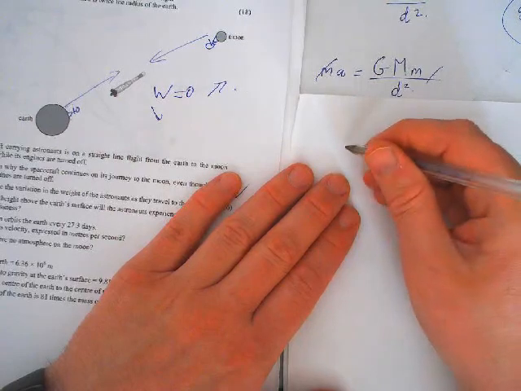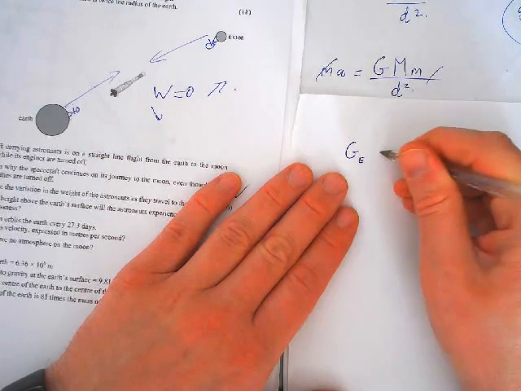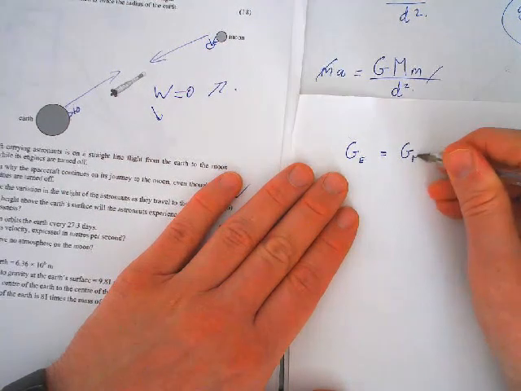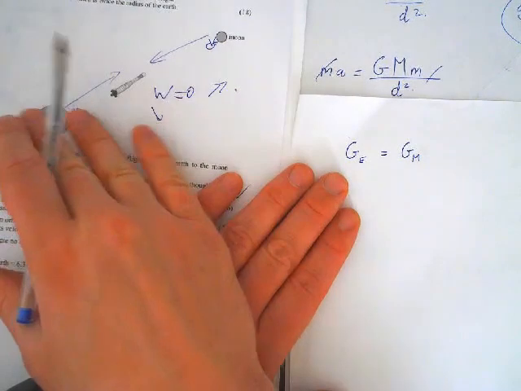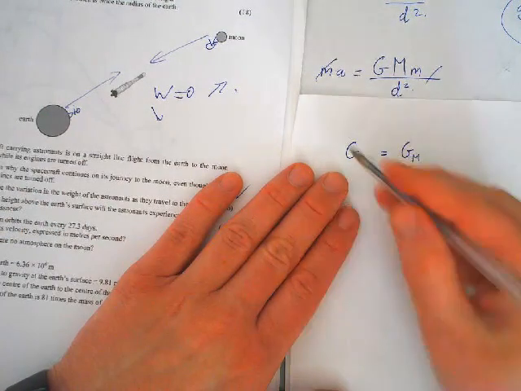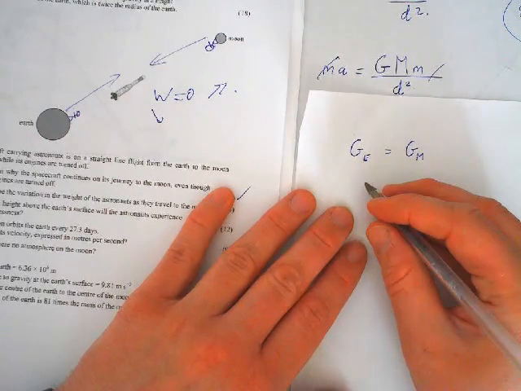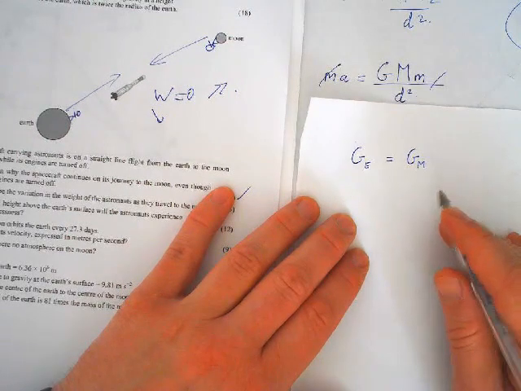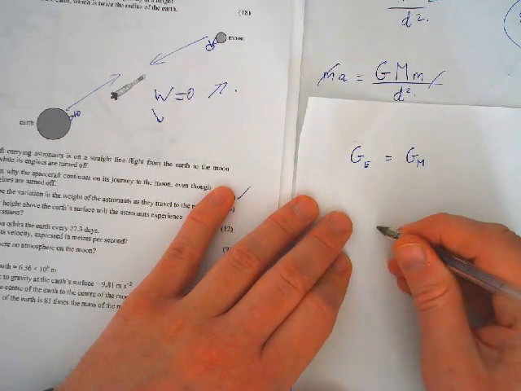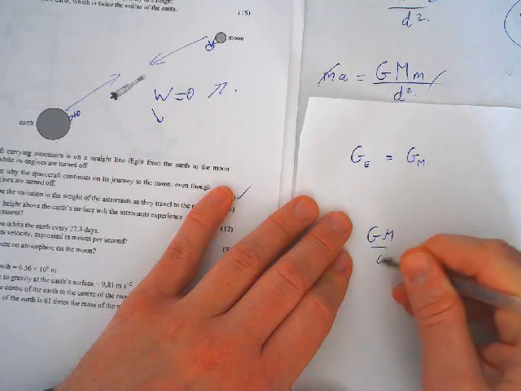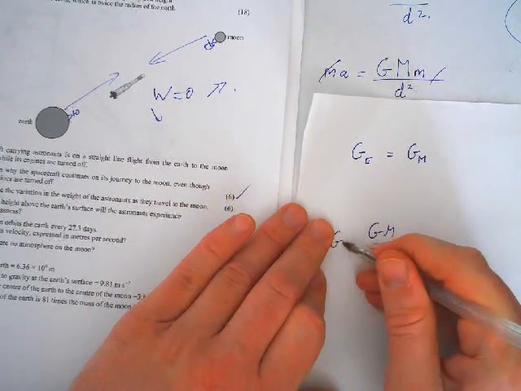At what height above the Earth's surface will the astronauts experience weightlessness? Okay, starting to get a bit trickier now. So when you experience weightlessness in this situation is when the gravitational force from the Earth is equal to the opposing force from the Moon. The gravity pulling you towards the Moon, the gravity pulling you from the Earth will be equal, so you have no weight.